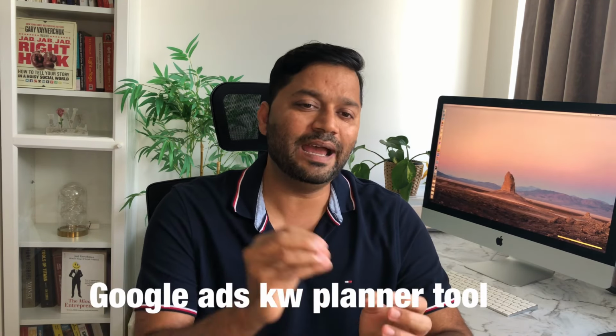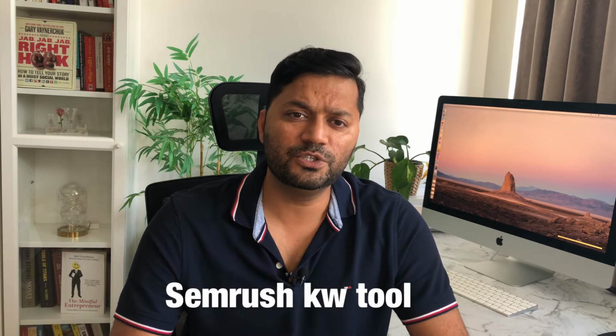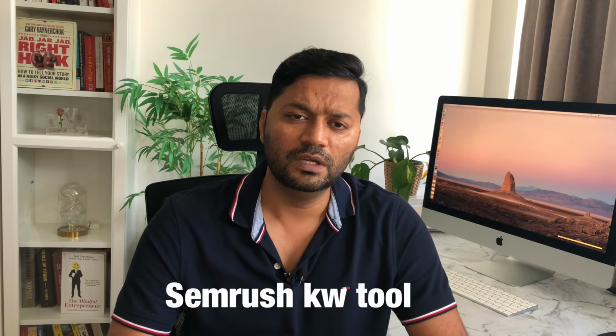You can also use Google's keyword planner, Google Ads keyword planner. That is a free tool. All you have to do is log in into your Google Ads account and use Google's keyword planner. You can also use something like Semrush tool or any other software tool. Semrush is a pretty good tool, and all you have to do is type the keyword in their search bar and they will give you plenty of suggestions.